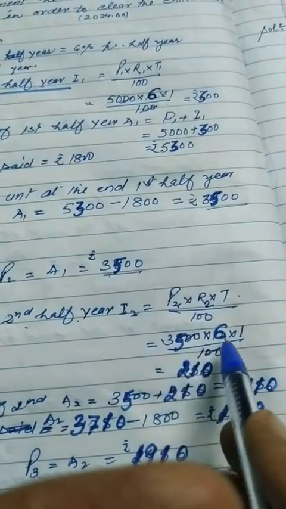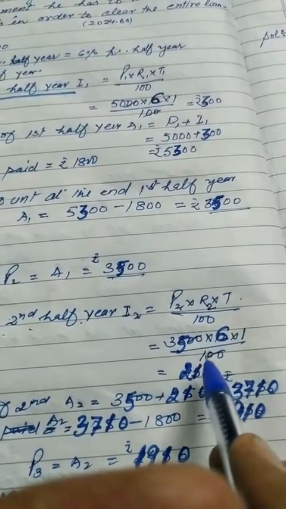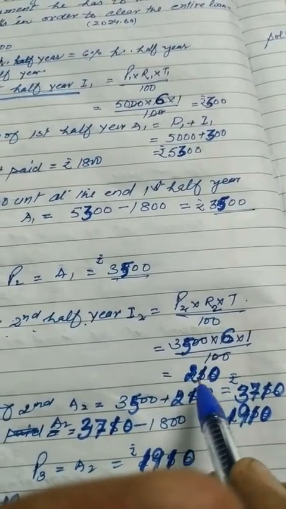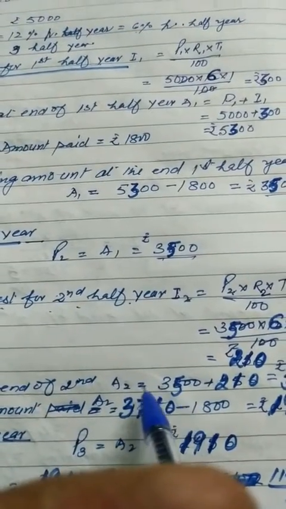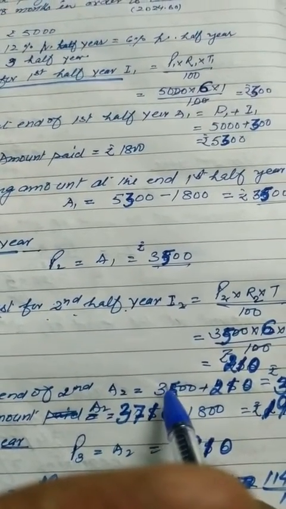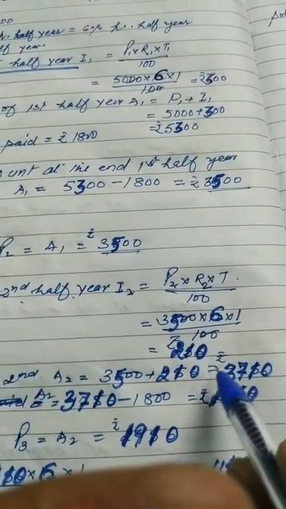Instead of 12, here also 6 will come. 3,500 multiply 6 multiply 1 over 100. This is cancel and 210 rupees. Amount at the end of the second year, that is A2 equal to 3,500 plus 210, that is 3,710 rupees.